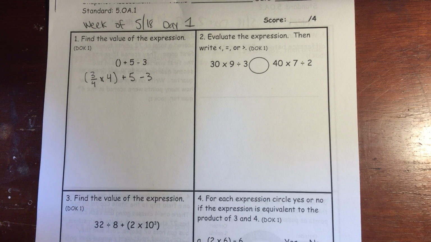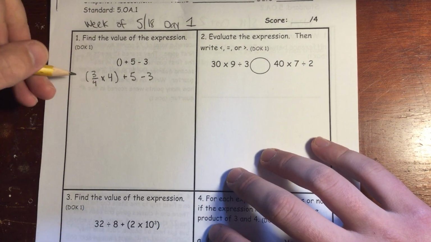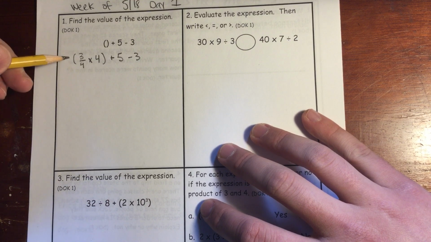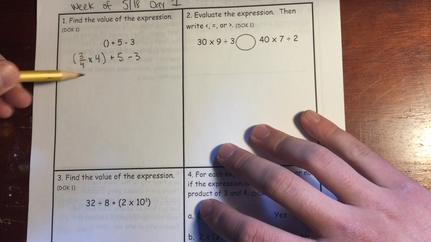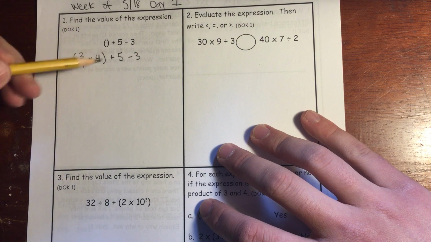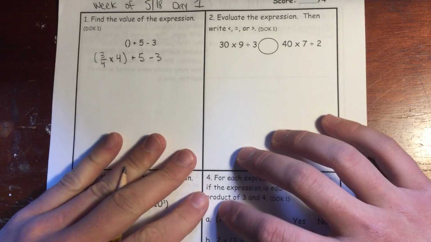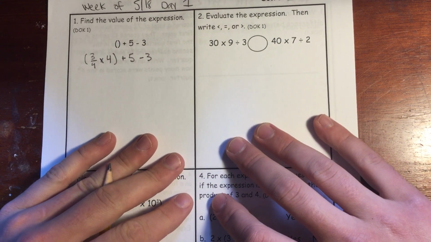The first thing I want you to do is fix a couple of typos on the packet we sent home with you. I want you to rewrite this first problem as (3/4 × 4) + 5 − 3. Pause the video now and get that done so you can correctly answer this question.